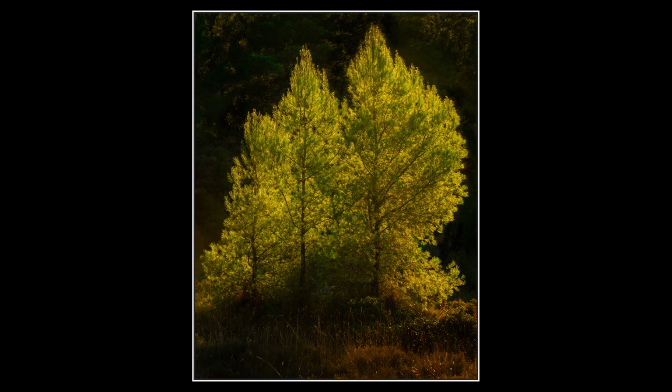Because what we've got here is these trees, which are the main subject of the image, and they're mostly backlit with a little bit of side light because the sun was quite low and shining through the trees, which means they've got this nice glow. And behind them is a hill and a ridge line and some more trees that were already in shadow. So what we've got is a dark background with a bright central subject.